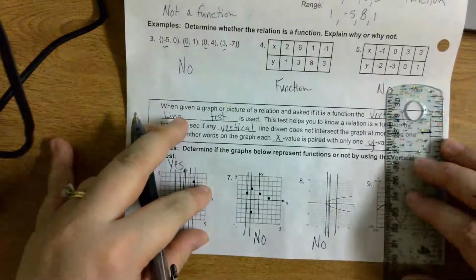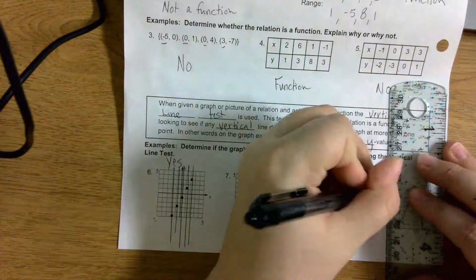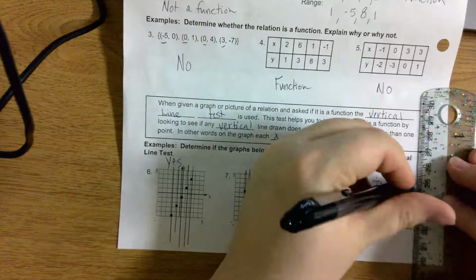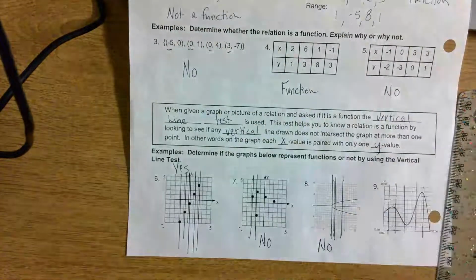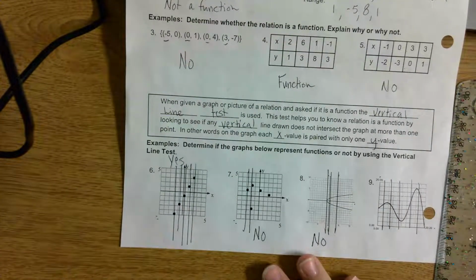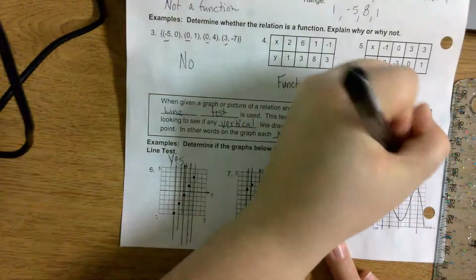Over here, this one looks kind of sketchy. Let's test it. Oh. Where I'm drawing my vertical lines only hit one point on each part of the graph. So this is a function.